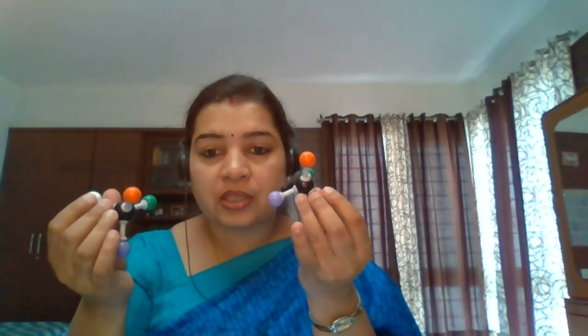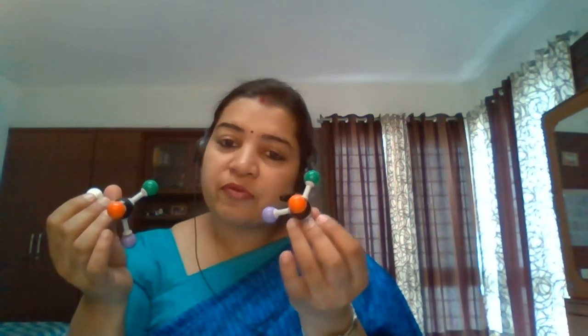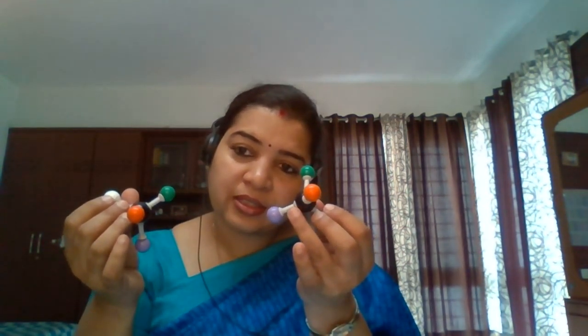So these two molecules, which are non-superimposable mirror images of each other, are chiral molecules and are optical isomers, because they will have exactly the same IUPAC name, as far as we know till now. They will have the same physical and chemical behaviors.